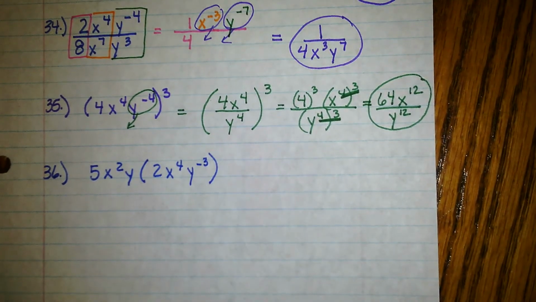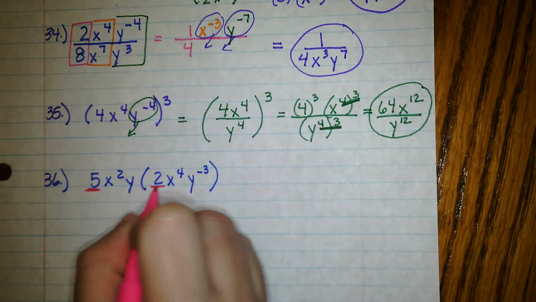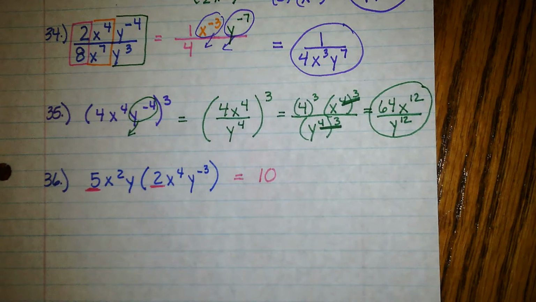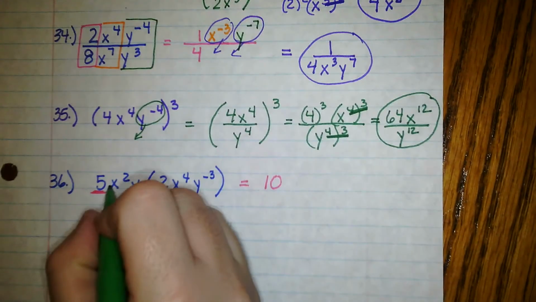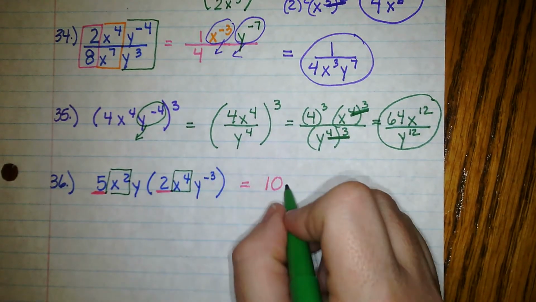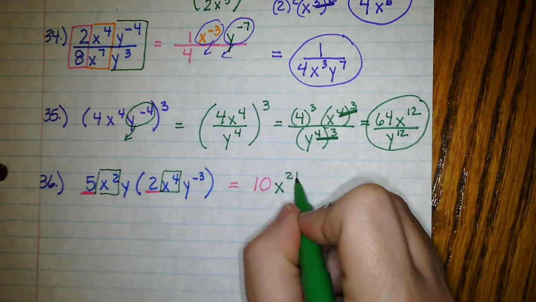So we're actually going to start with multiplying the coefficients. So we're going to multiply 5 times 2. And 5 times 2 is 10. With our exponent rules, if we are multiplying and we have the same base, we are going to take the base and keep it, and then we're going to add these exponents up.